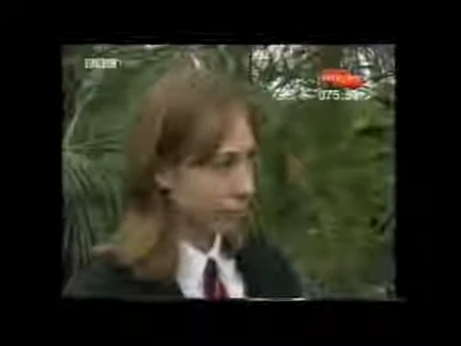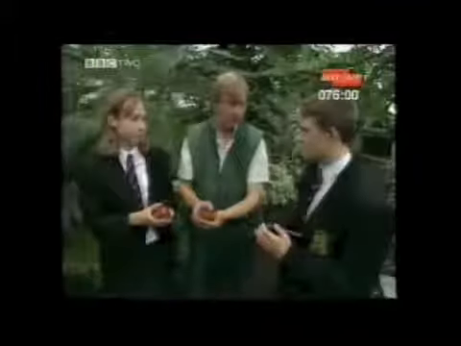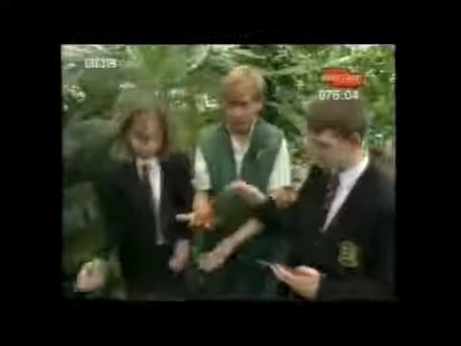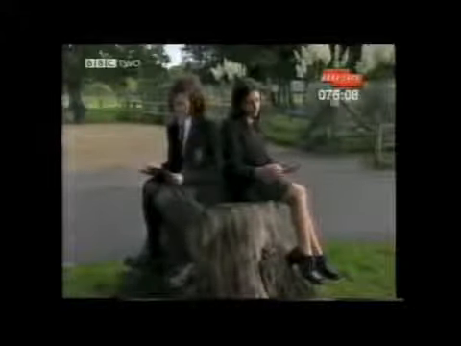What do you think the key characteristics are? Do they have smooth, damp skin? Yes. Lay soft eggs in water? Yes. And do they live on land and water? Yes. Okay, that's a true amphibian. And they jump.